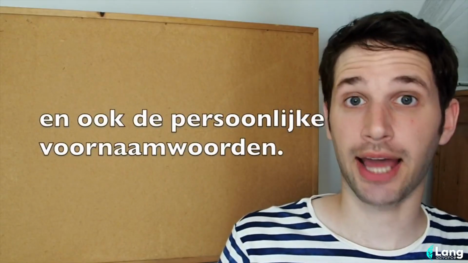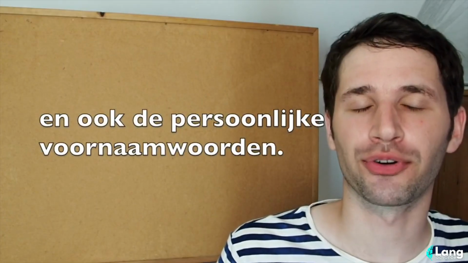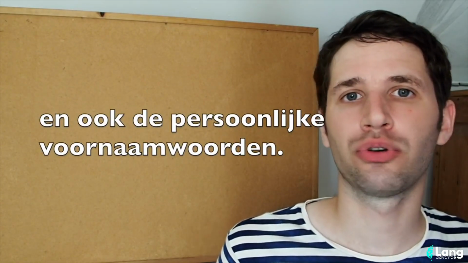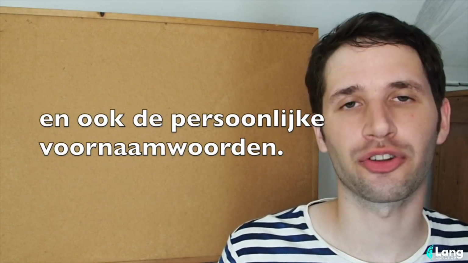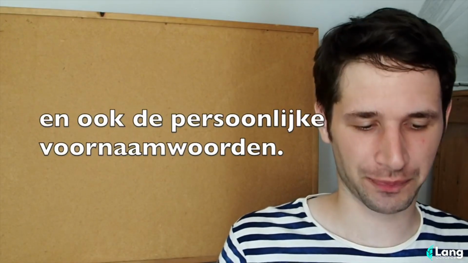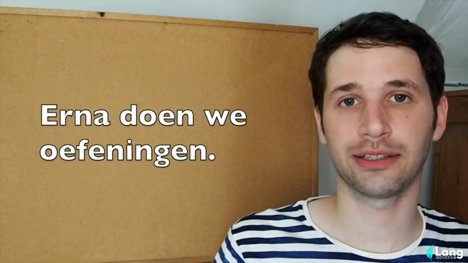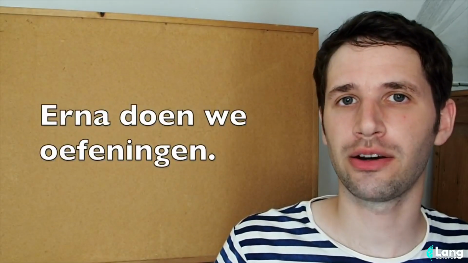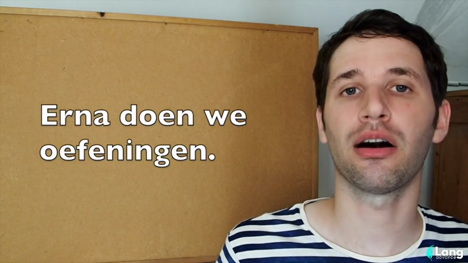Next sentence, "en ook de persoonlijke voornaamwoorden", and also the personal pronouns. "Ook" means also. "Persoonlijke voornaamwoorden", I just put it there because it's the translation of pronouns, but don't remember that, it's a really difficult word. Next sentence, "erna doen we oefeningen." "Erna", again, that's a combination of two words that are put together. "Er" means there, and "na" means after.